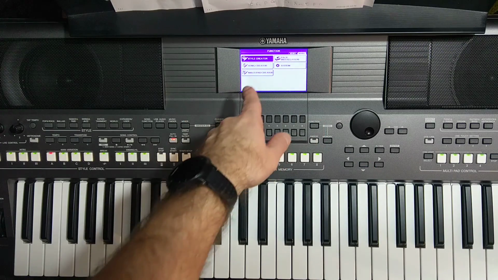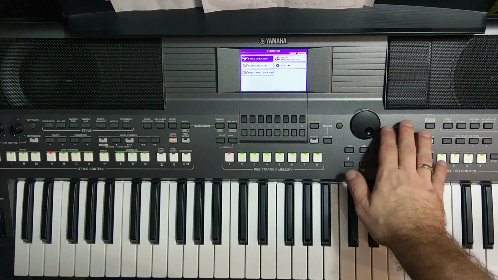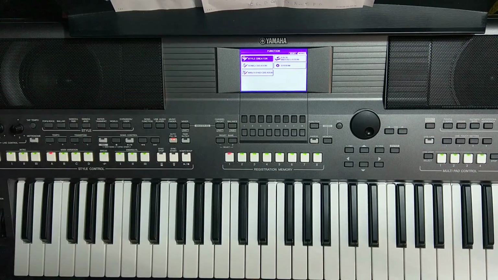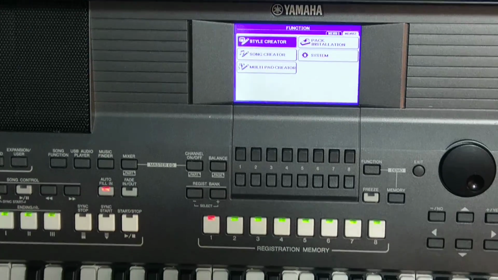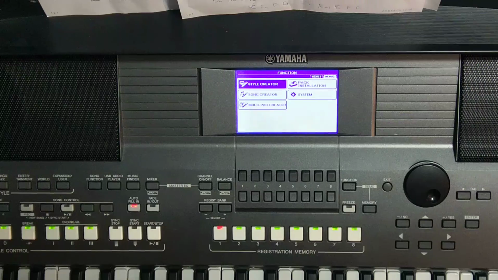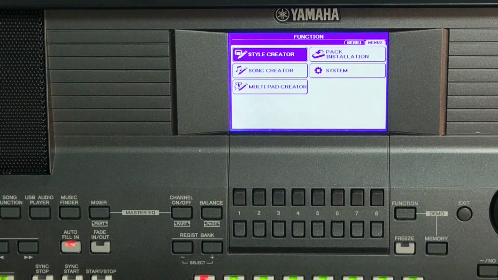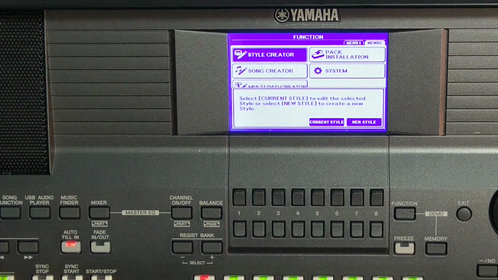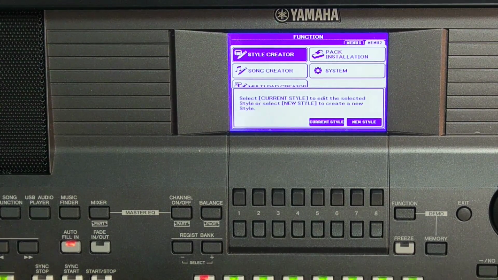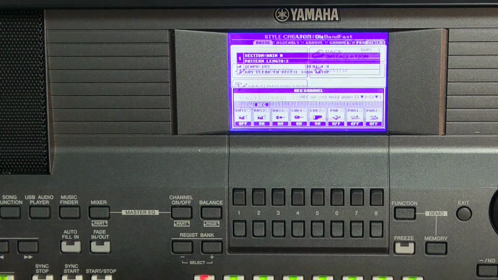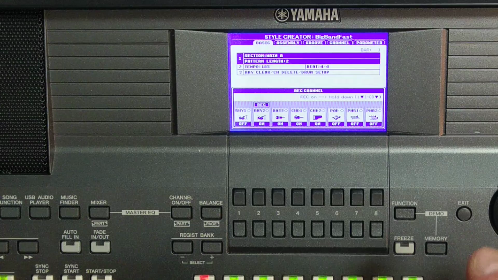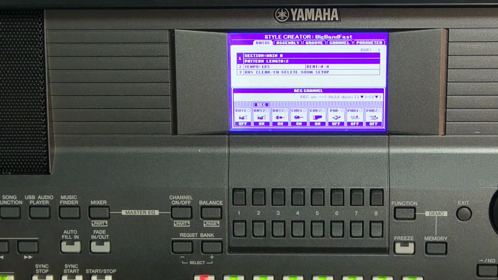Let's go to Style Creator. It is located on menu 2 tabs, so using the tabs you select the second menu and enter Style Creator. I will zoom in. Enter, and the very important question is that you want to edit the current style, the style that I selected a second before, this Big Band Fast, whatever it's called. So select current style. Now we have this style in the memory of Style Creator, and we will be able to make some changes, I mean change the voices.